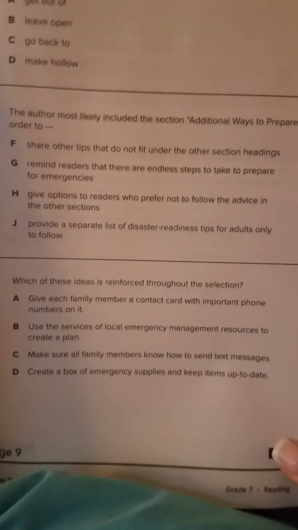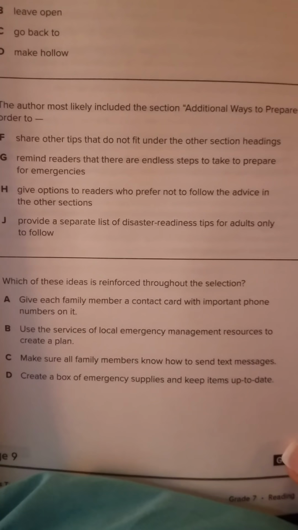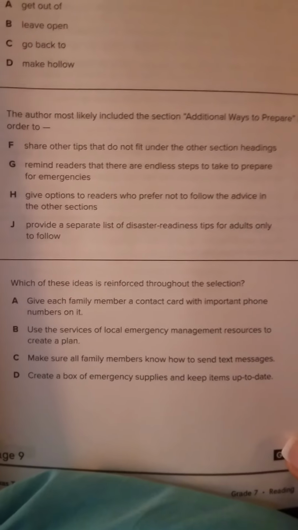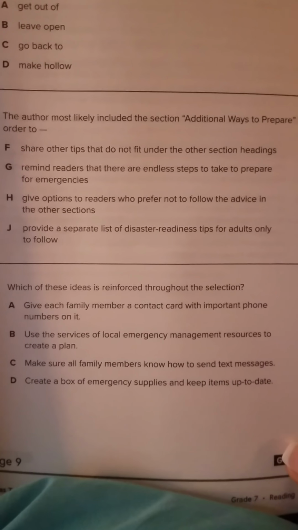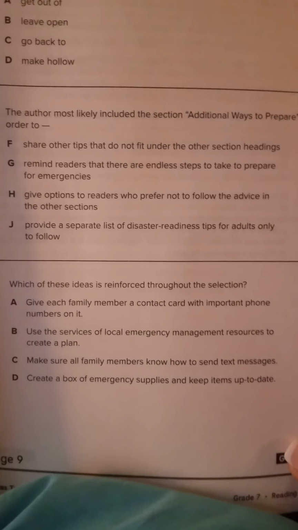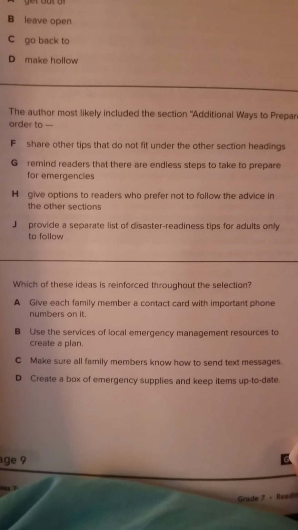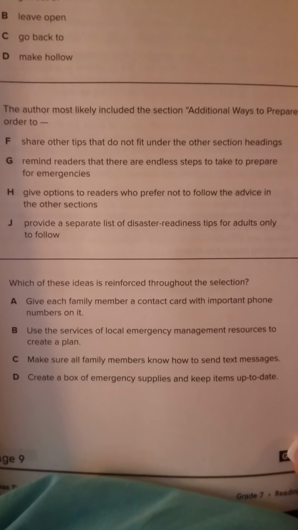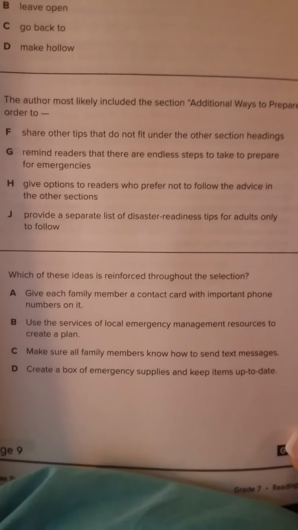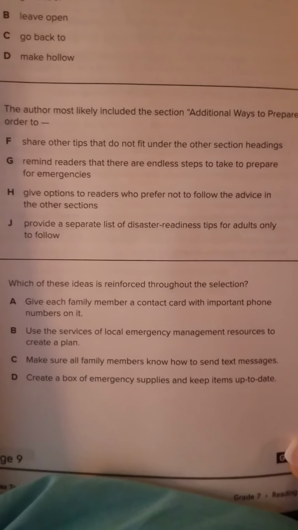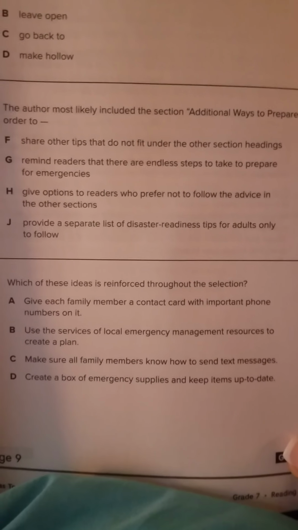A. Give each family member a contact card with important phone numbers on it. B. Use the service of local emergency management resources to create a plan. C. Make sure all family members know how to send messages. D. Create a box of emergency supplies and keep items up to date.